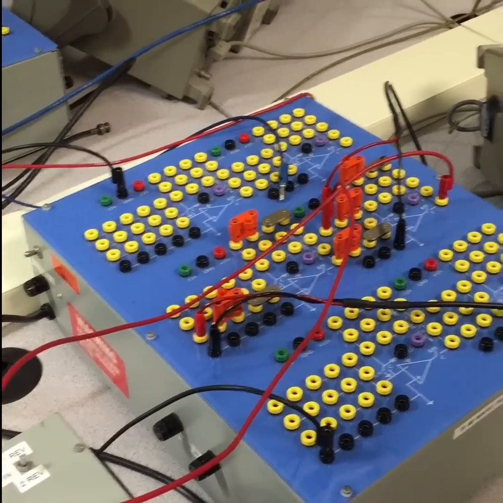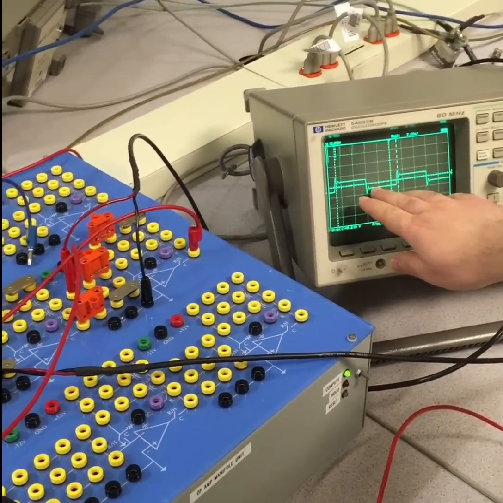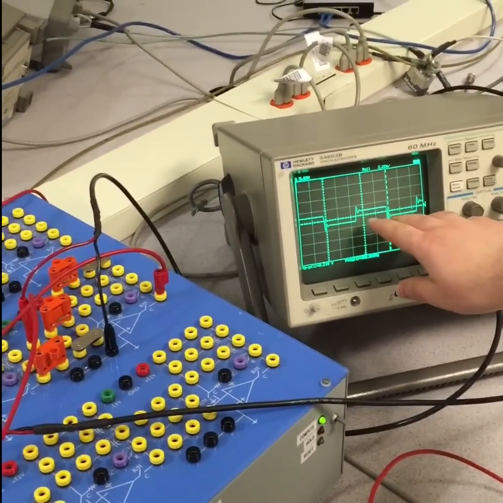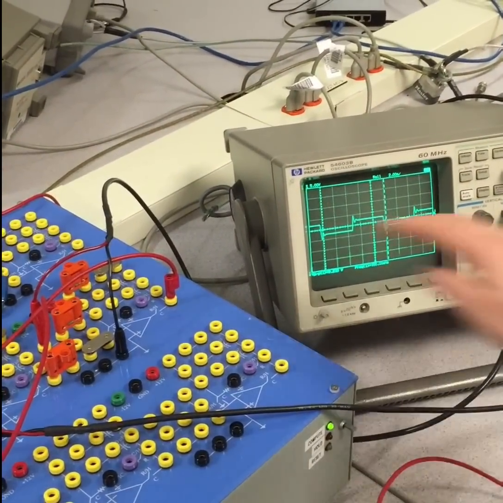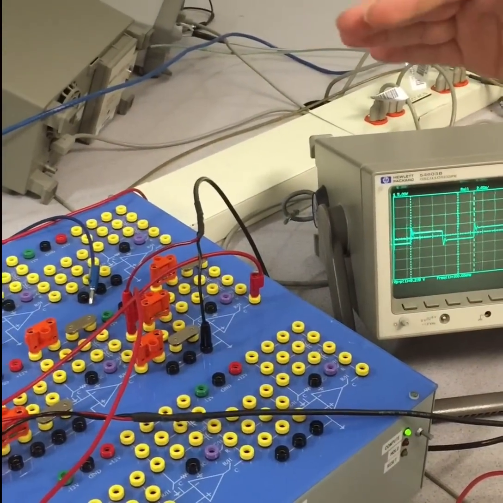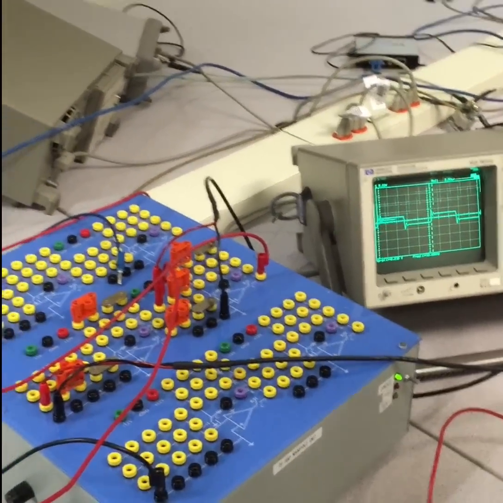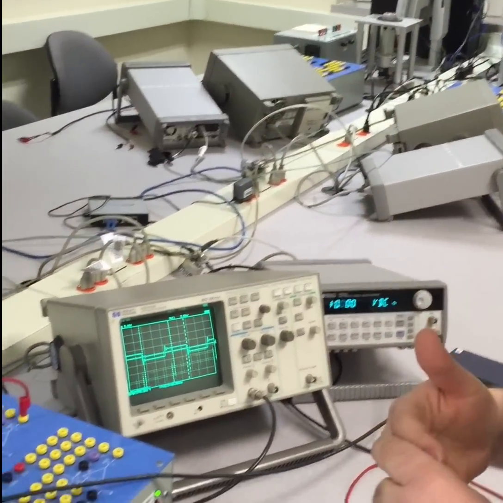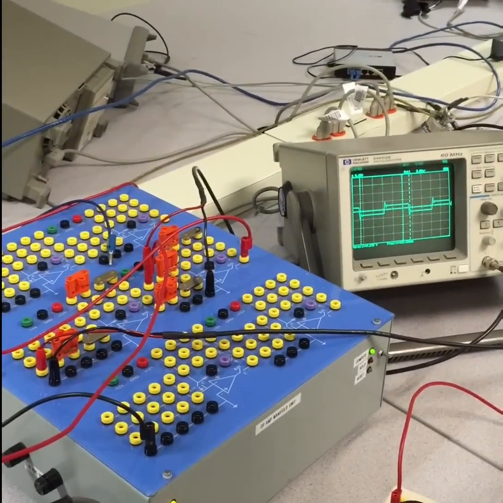Okay, let's look at the oscilloscope. What we have here is an input of a square signal going from the generator here. So we have like 3 volt, negative 3 volt. The 3 volt is telling the motor to stand at a certain angle, and the negative 3 volt is telling the motor to stand at another certain angle.